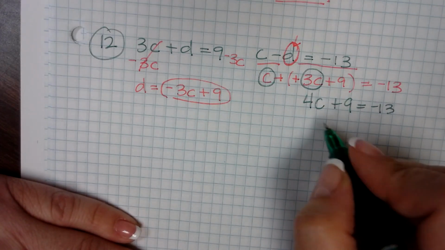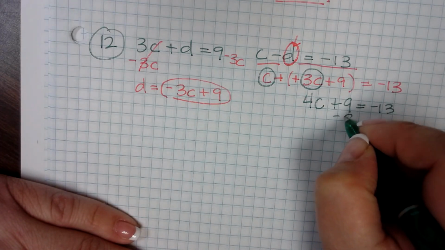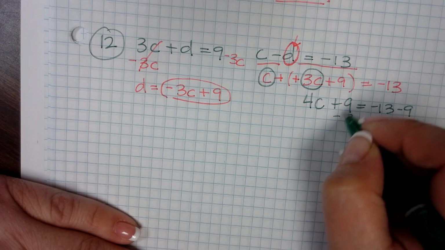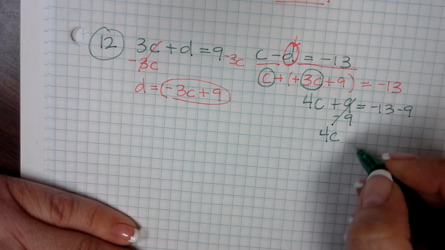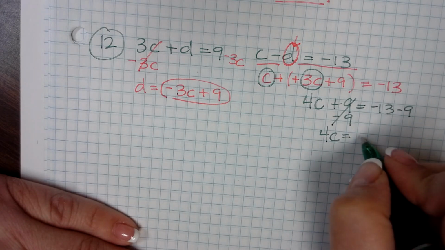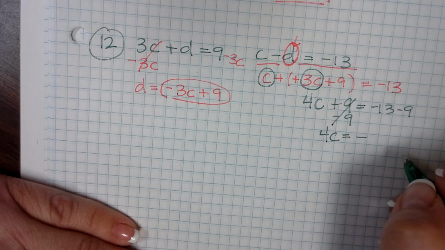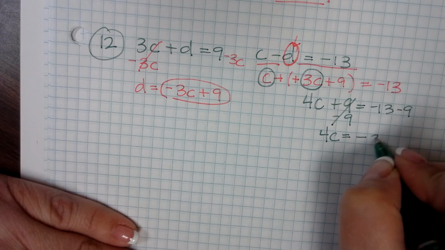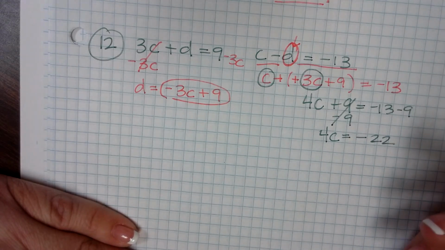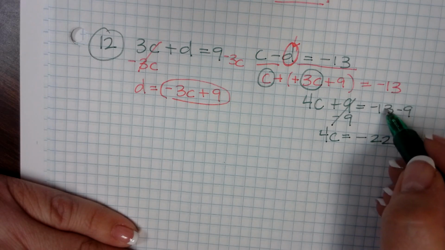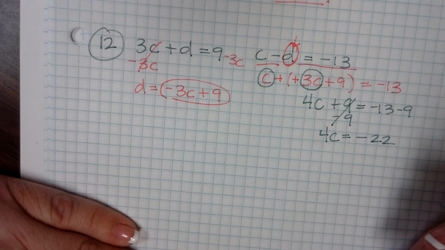From there, I am going to subtract that 9 on both sides, canceling on the left. 4c is equal to negative 22.